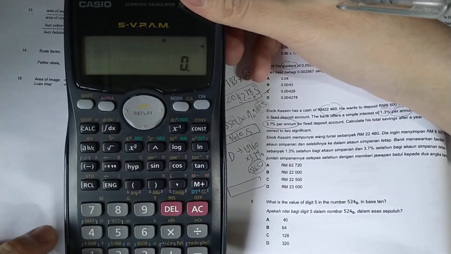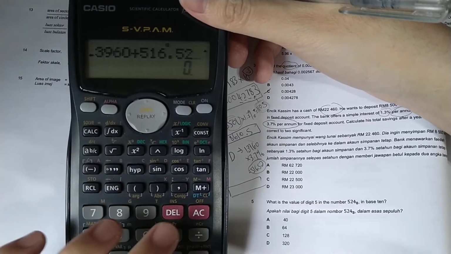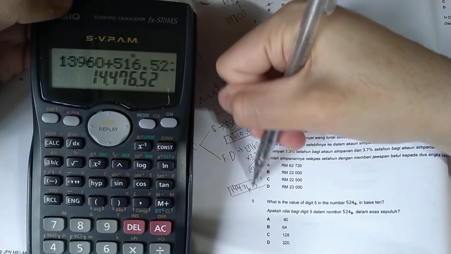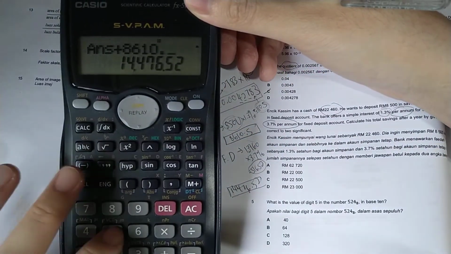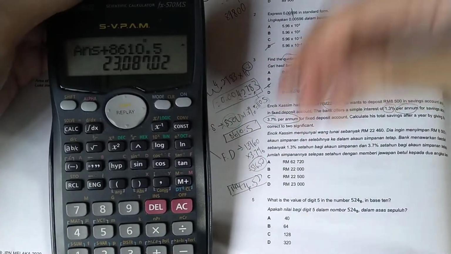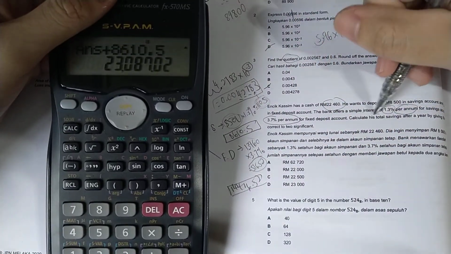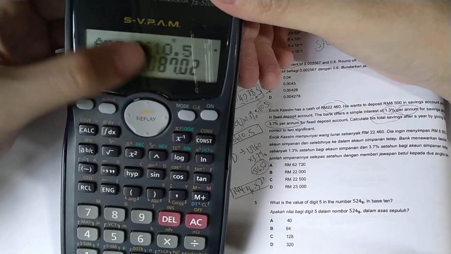Oops, wrong button. What did you press? 13960 plus 516.52. Yep, 14476 and so on. Okay, just write it down. And then you have to take the answer plus 8610, because the question says total savings, right? It means total money earned, total savings after a year. It means everything added together. So the answer is 23087.02.